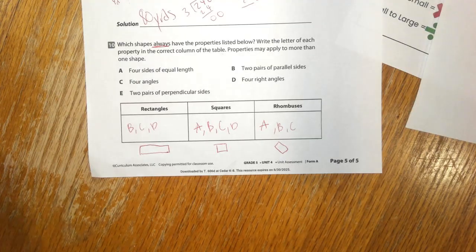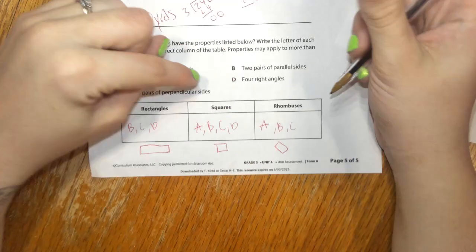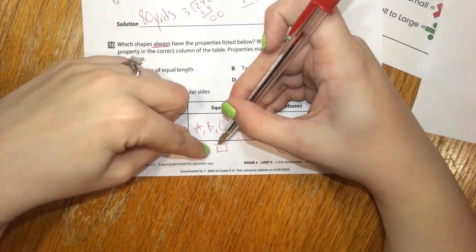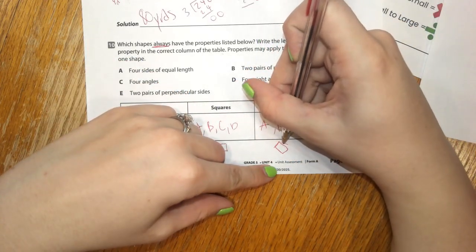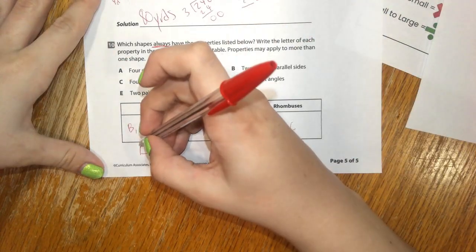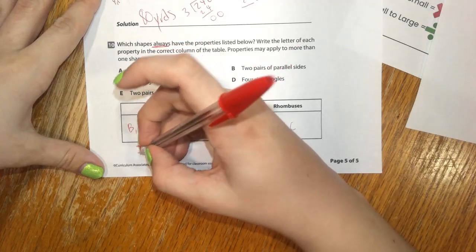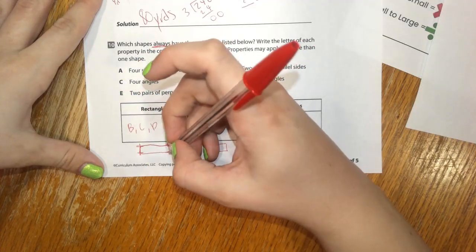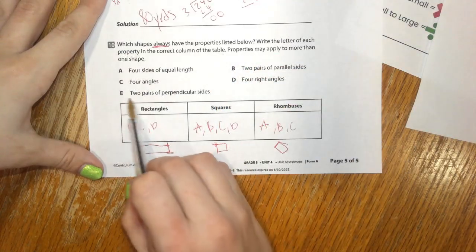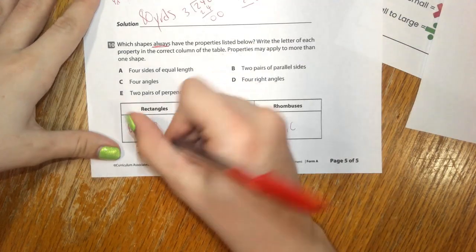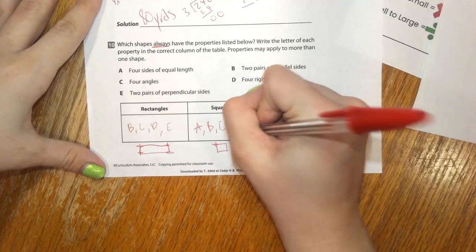So if we're talking about perpendicular, we're talking about them all coming to these right angle points. This is going to make that. This is going to make that. This one, don't stress too much about it, but the correct answer is going to be that rectangles have that and squares have that.